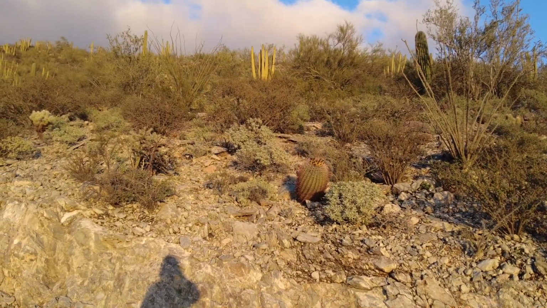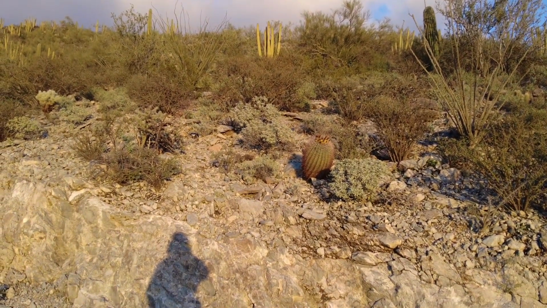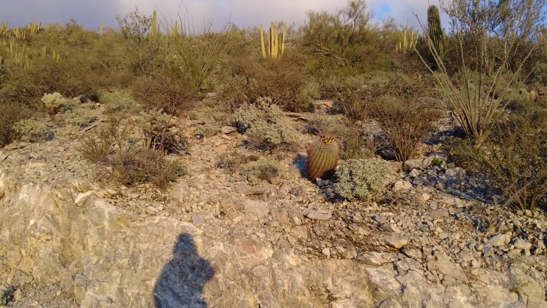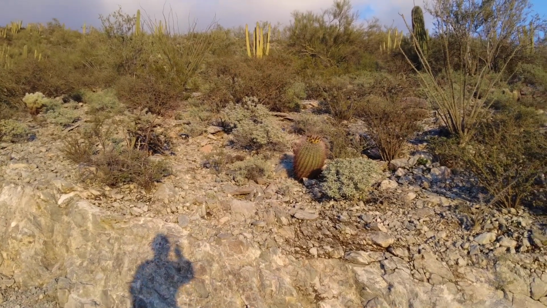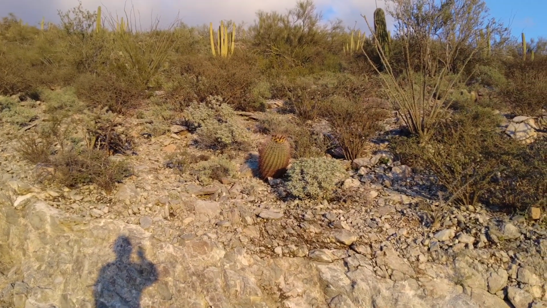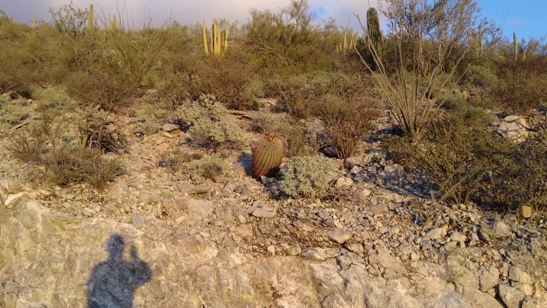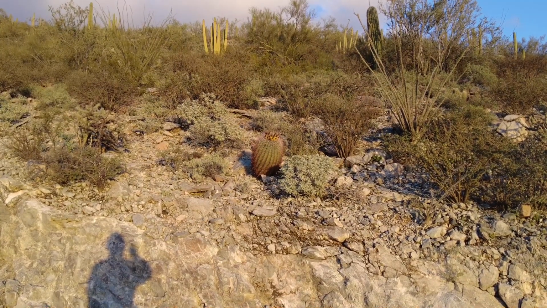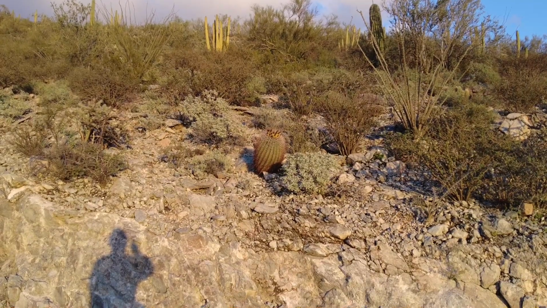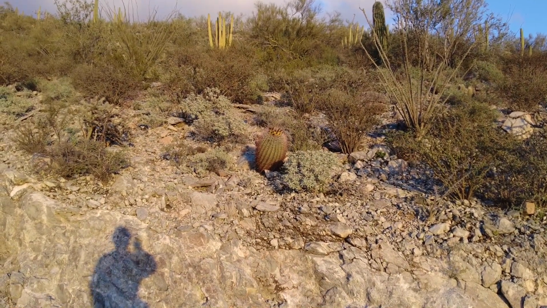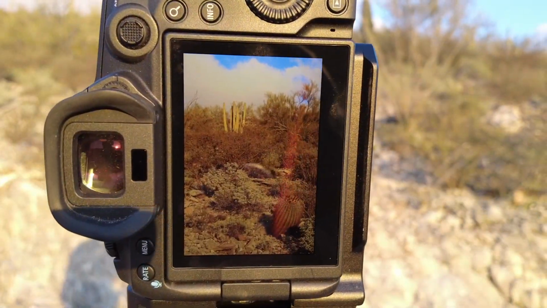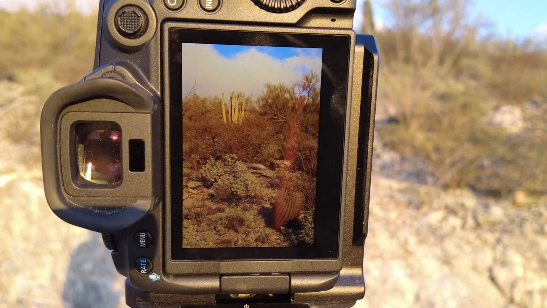The weakness of this shot is where my head is. Just above that is kind of empty. So the shot sort of misses something from that little corner, but there's nothing for it. There's not much I can do about that, and include the barrel cactus in the shot. And here's the back of the camera showing the image.